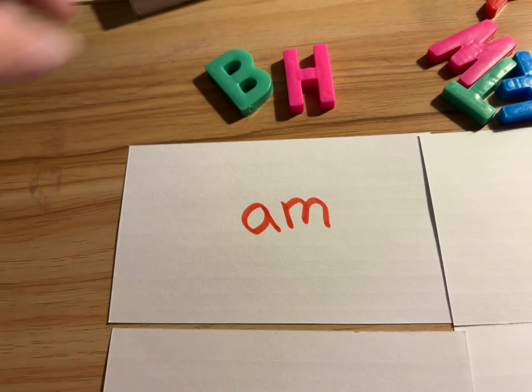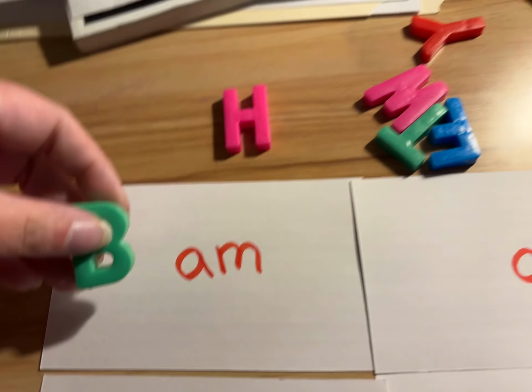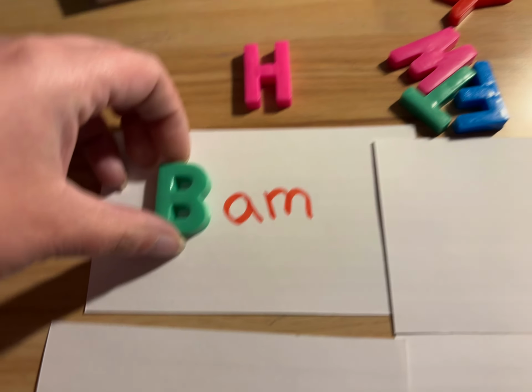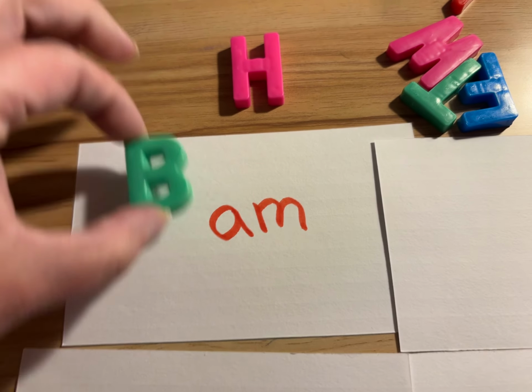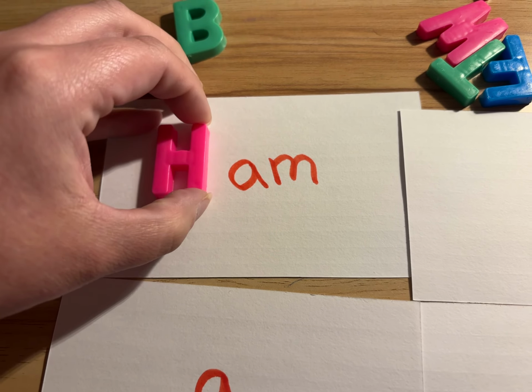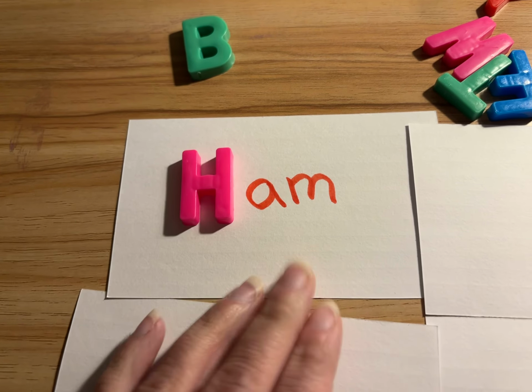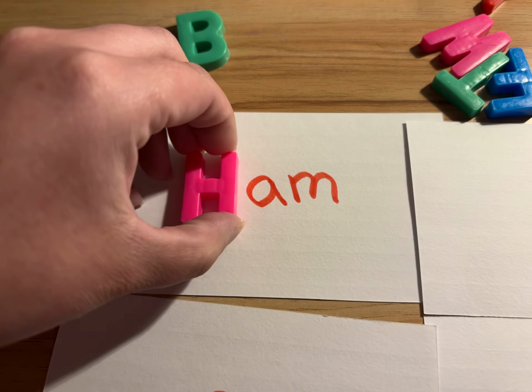And you'd say, okay, what letter would I need to put with am to make bam? And so they would look through and they'd say, okay, well, I think I could put this letter here. Am, bam. Or, they might even get the wrong one and you could say, okay, well, this says am, ham. What letter makes the b sound?